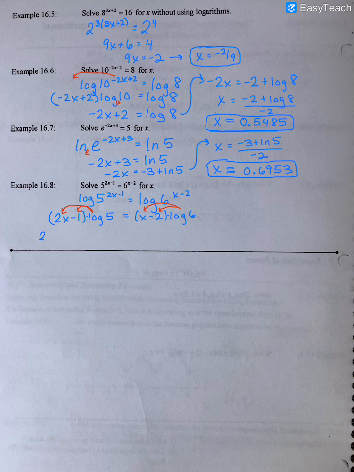So I'm going to have 2x log 5 minus a log 5 equals x times log 6 minus 2 times log 6. Okay. Remember, our goal is to solve for x. I have 2 terms on each side. One of those terms has an x on both sides. So I'm going to work to get my x's to one side and then constants to the other side.